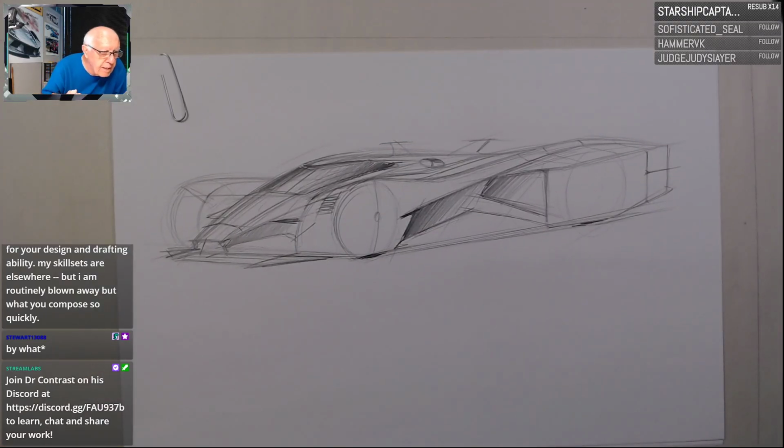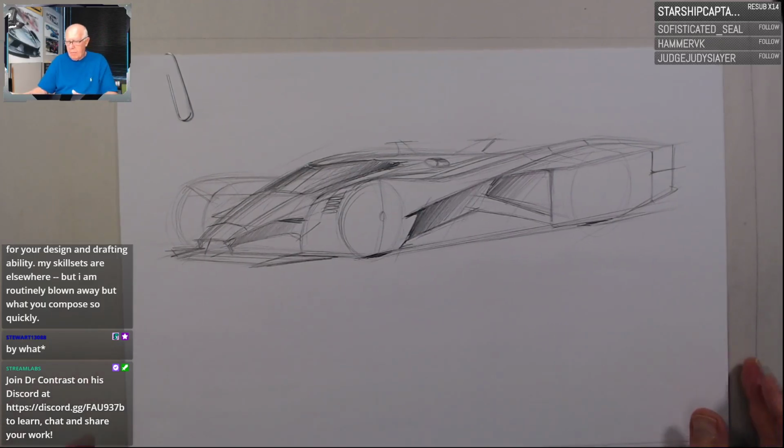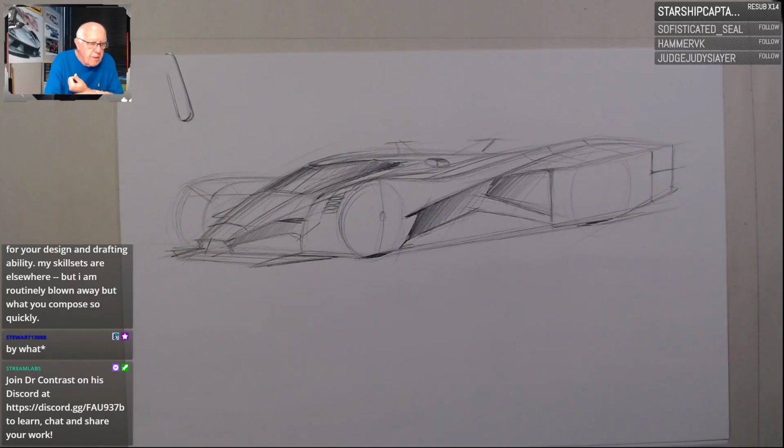Let's see. Stuart, I have such an appreciation for your design and drafting ability. My skill sets are elsewhere, but I'm routinely blown away by what you do compose. Well, that's just a lot of practice time. Really, Stuart, you guys do really, really well. I'm glad you're on board too, Cowboy. It's good to have you on board here.